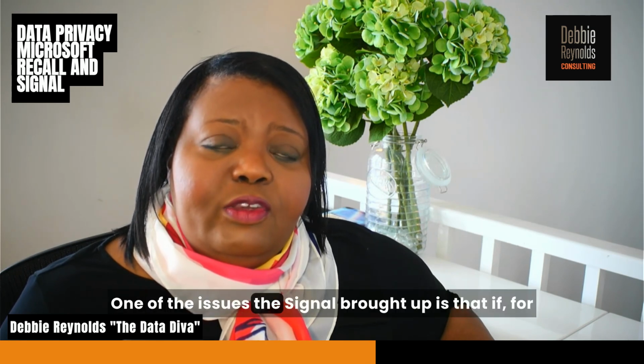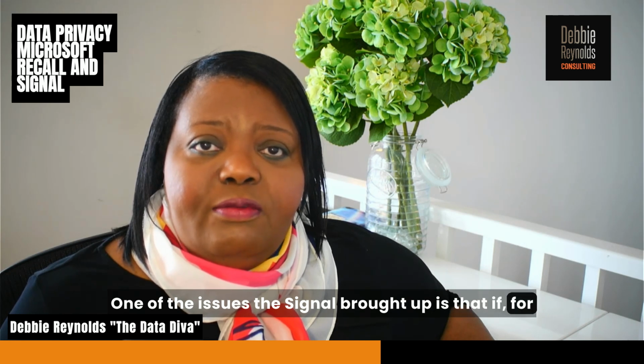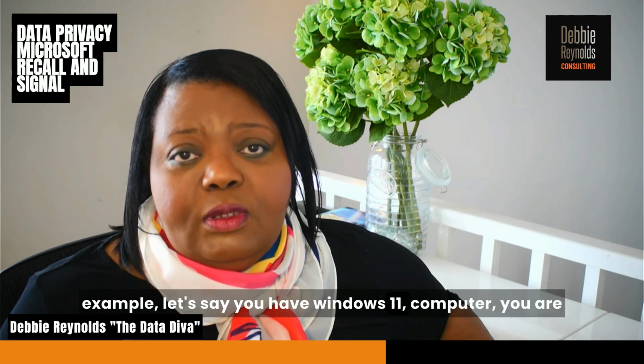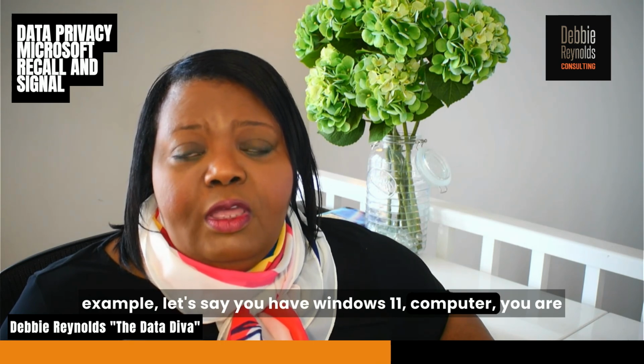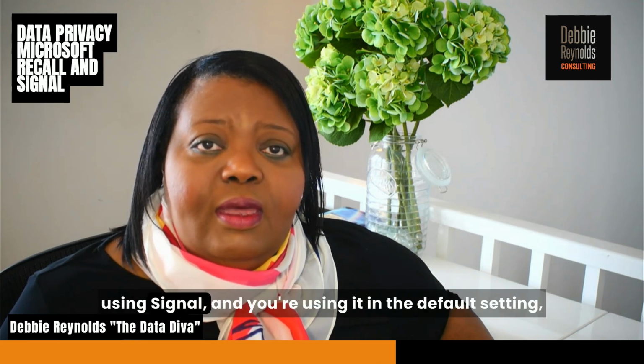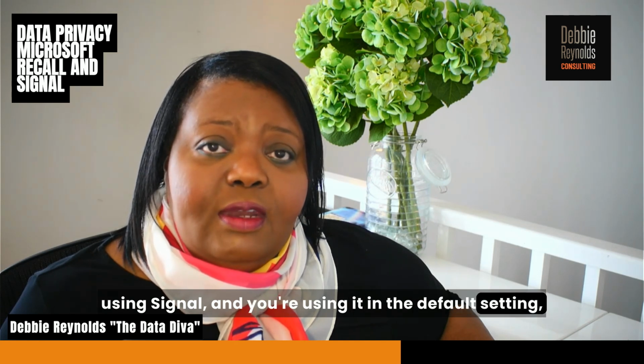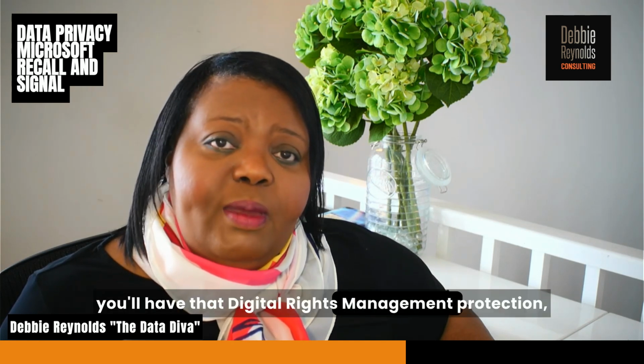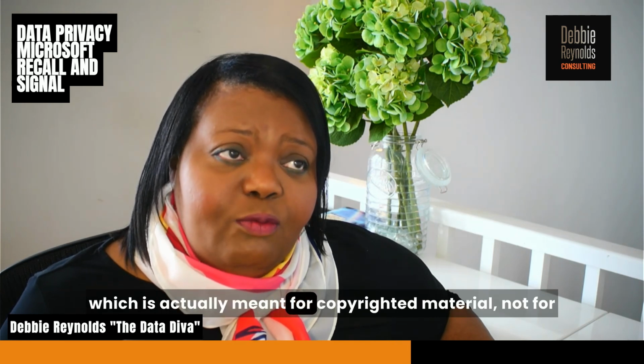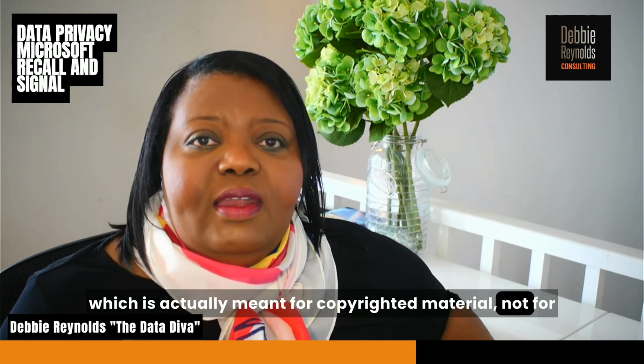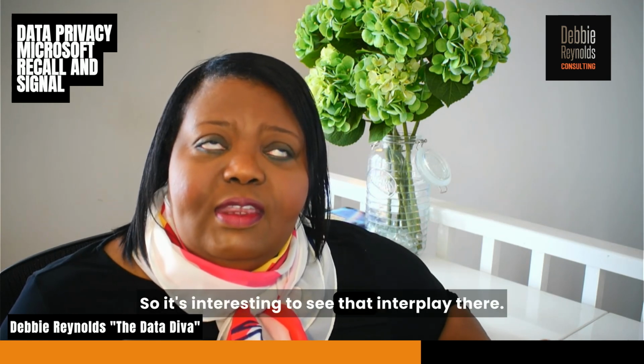One of the issues Signal brought up is that if, for example, let's say you have a Windows 11 computer, you are using Signal and you're using it in the default setting, you'll have that digital rights management protection, which is actually meant for copyrighted material, not for privacy. So it's interesting to see that interplay there.